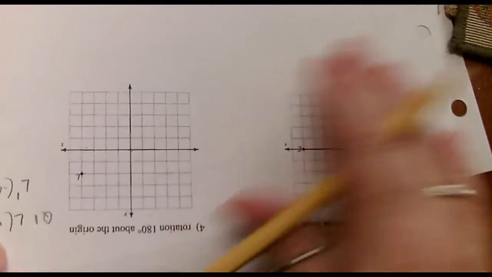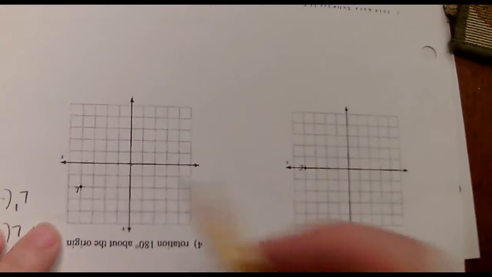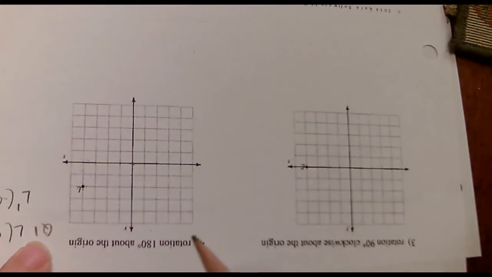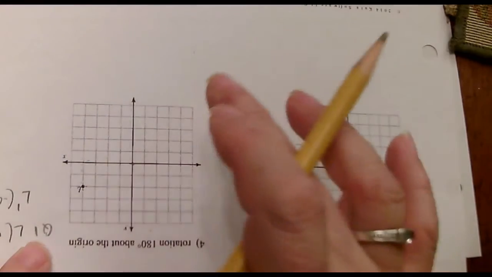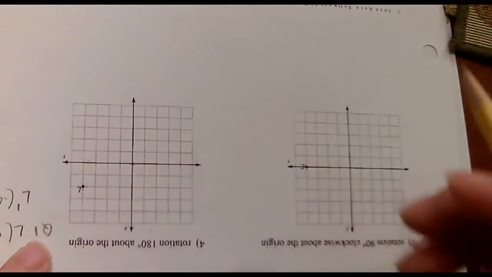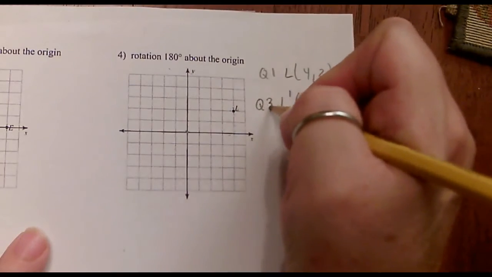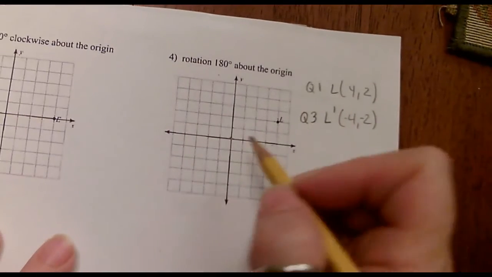I'm going to spin it back around real quick. So when I spin it around, what quadrant does this end up in? This ends up in quadrant 3. So I'm also going to write quadrant 3, Q3. So let's check it, okay?